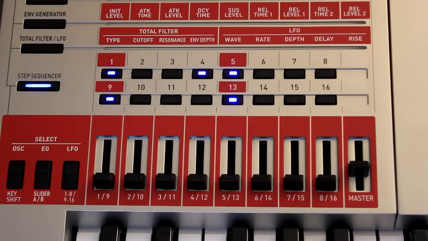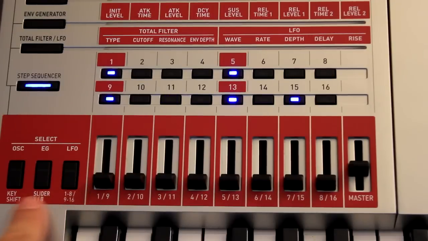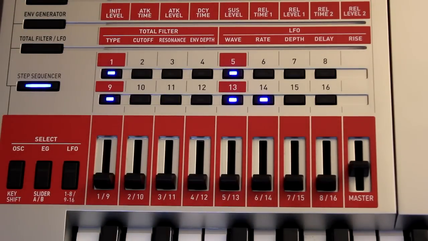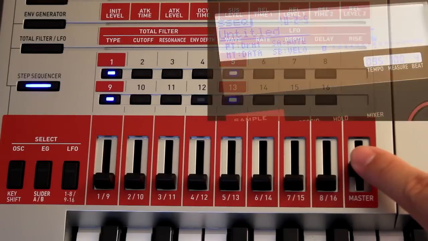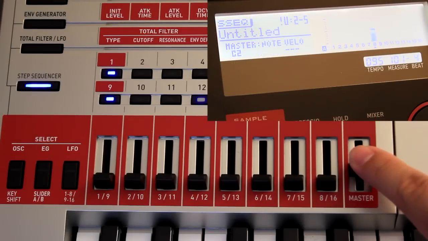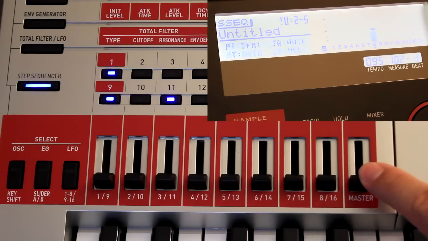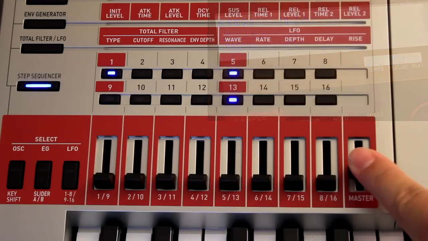So the first question that usually comes up at this point is, how do I change the drum sound? There's 2 different ways. First, make sure that the button to the left labeled step sequencer is lit up. That determines the function of the sliders. Second, make sure that none of the switches to the left of the sliders are lit up. Then using the master slider, you can change the note on all 16 switches at once. So I can switch between the 2 different note numbers that have kick drums in this particular drum kit.